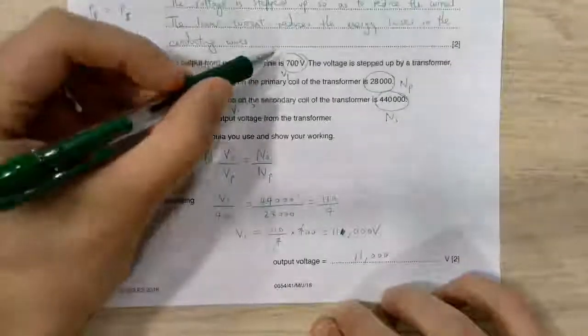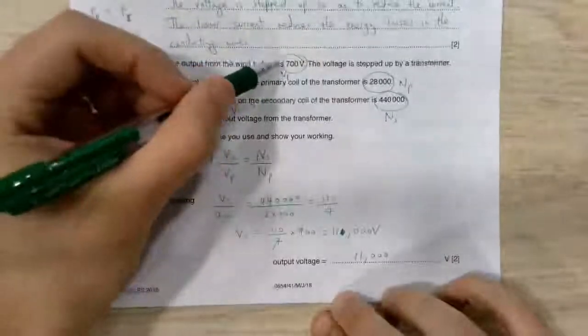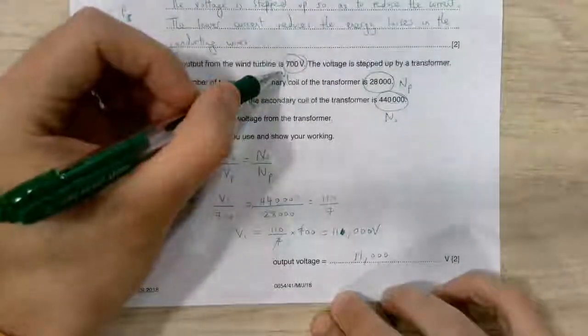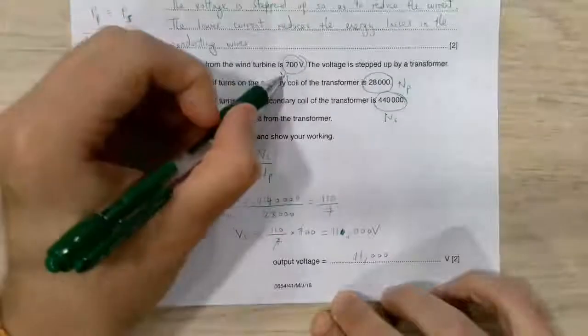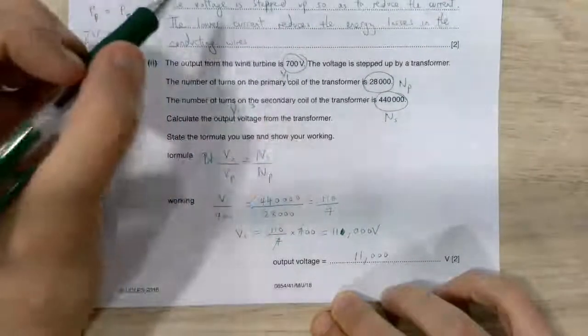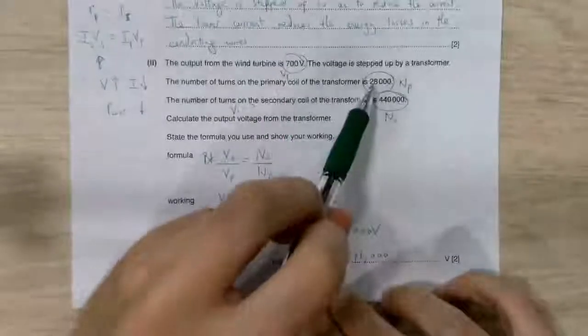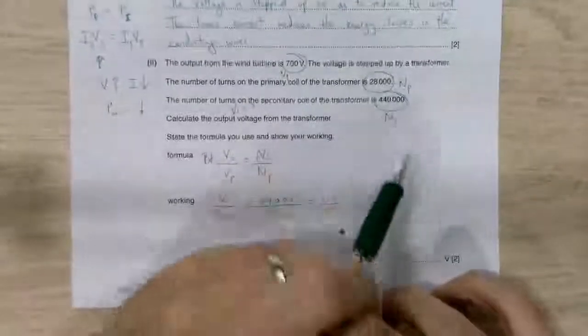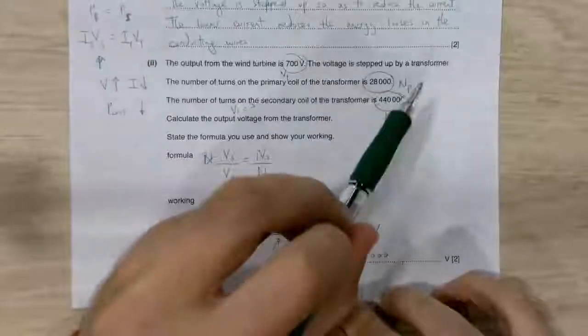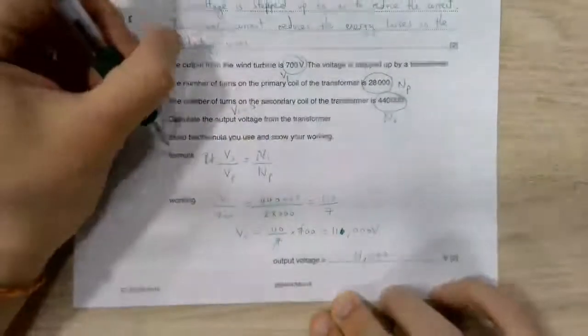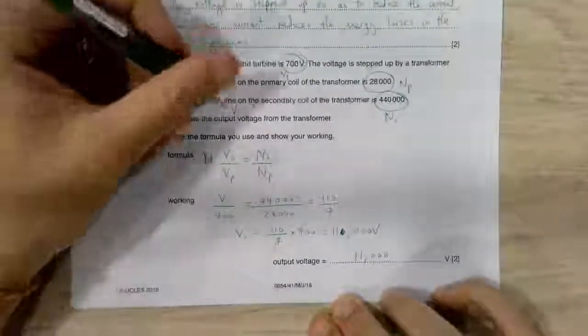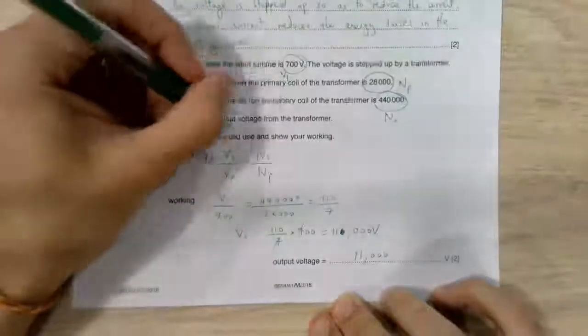We've got the output from the wind turbine. The wind turbine is connected to the primary coil of my transformer, and it's then stepped up. Number of turns on the primary coil is 28,000, so that's our NP. 440,000 on NS, and then we're asked to calculate the output voltage VS.